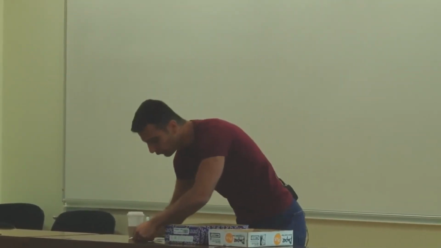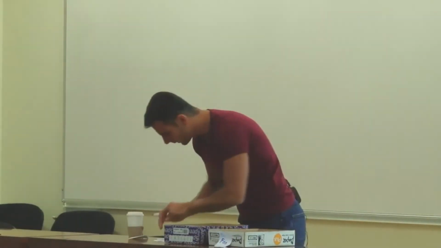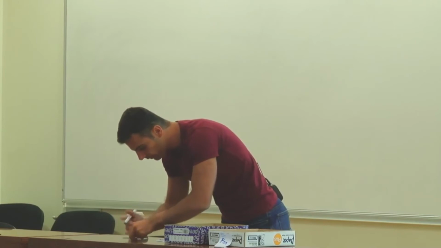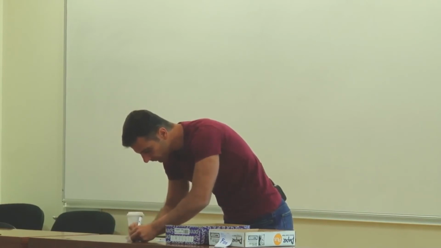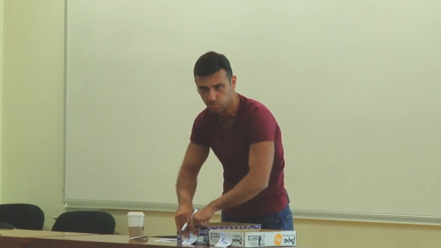By the way, foo bar is something that programmers often say when they don't know what to name something. So let's call this one foo, and this one bar. Foo, bar, zoo, you get the idea.